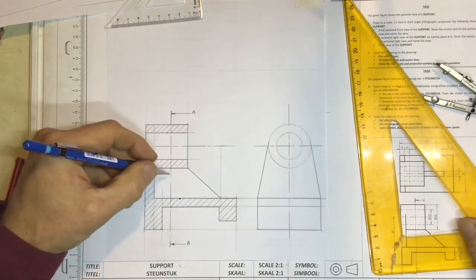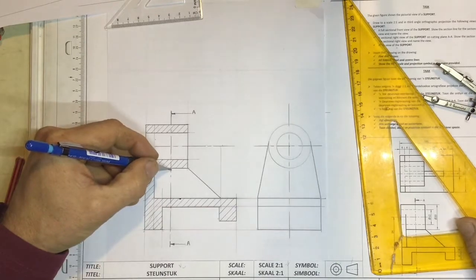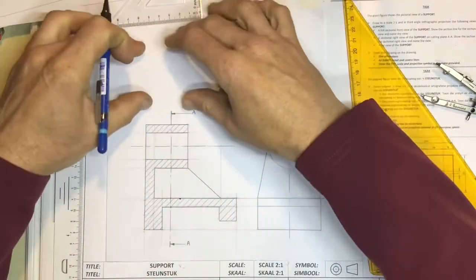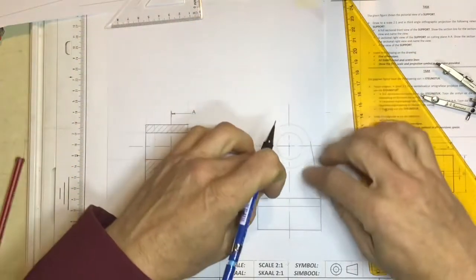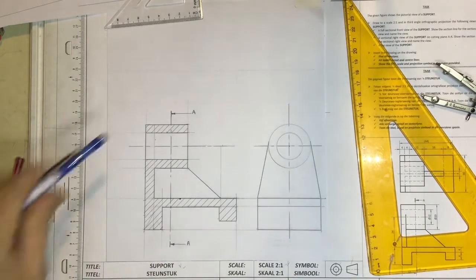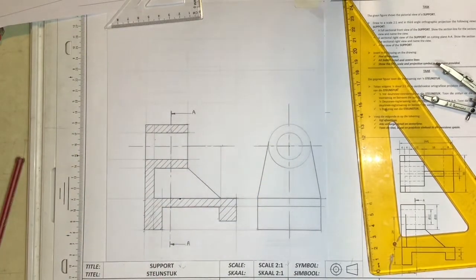There's one part that I haven't drawn in yet, and that is this web part over here. I'm going to stop with that. I'm going to draw the top view, and then I'm going to come back to drawing the right view of this object.